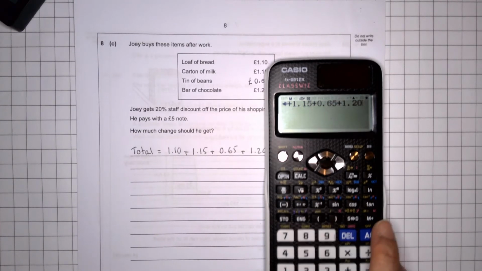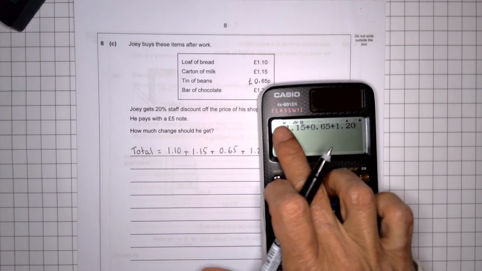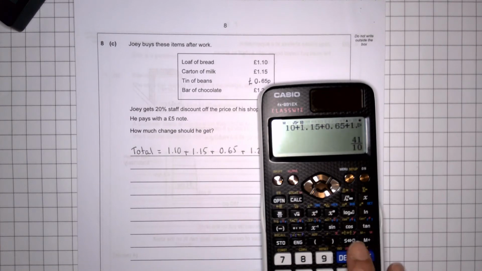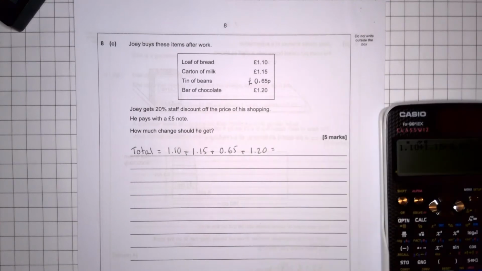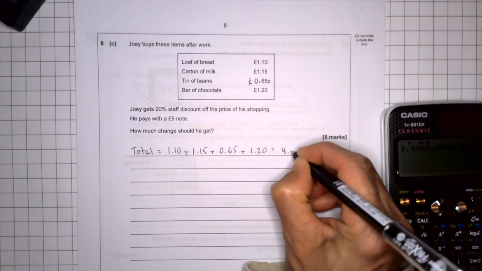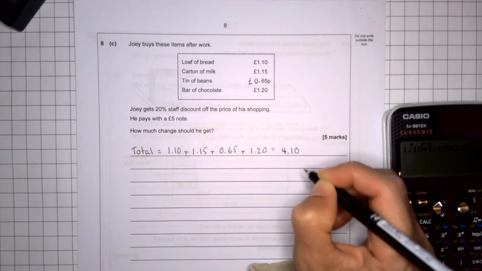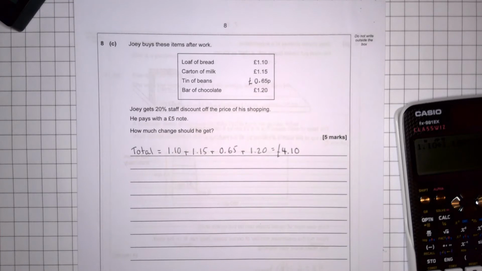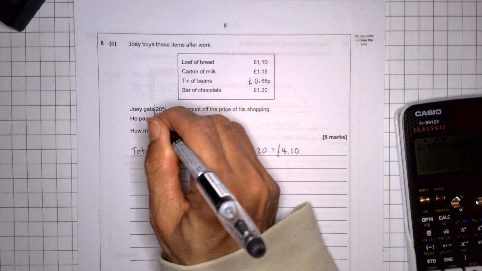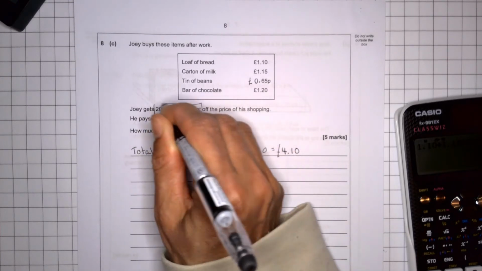Okay, the nice thing of these calculators, you can always check that you haven't made a mistake. And that comes out to 4.1, in other words 4.10. That's how much he would pay full price, but he gets a staff discount of 20% off.